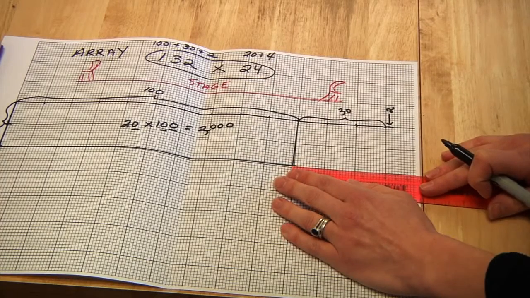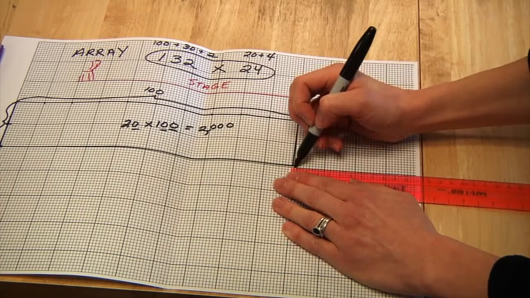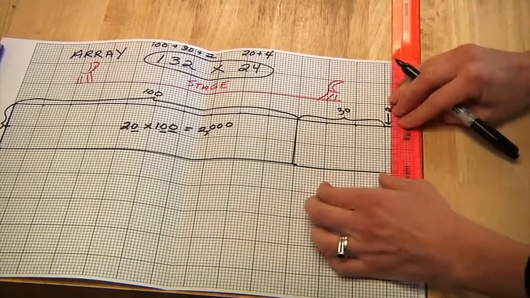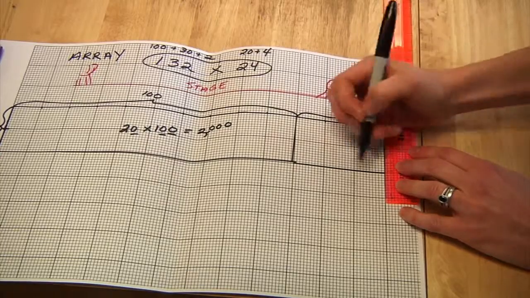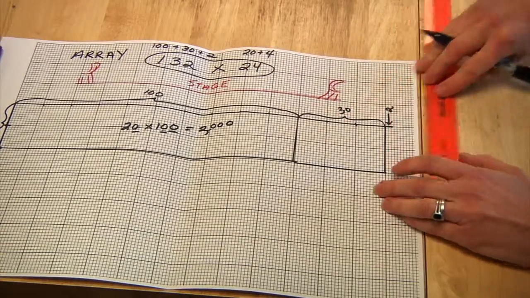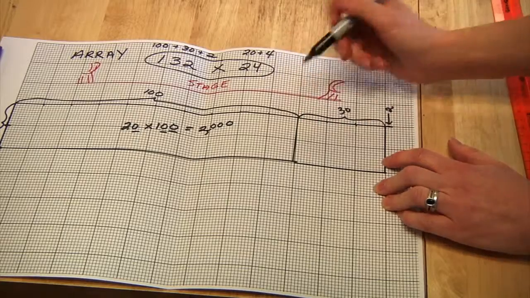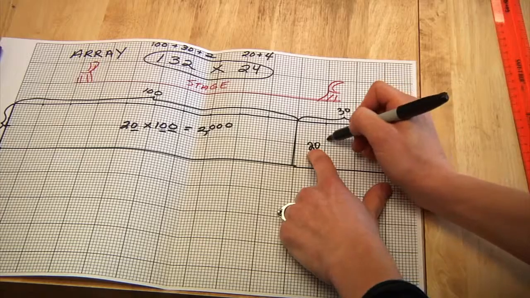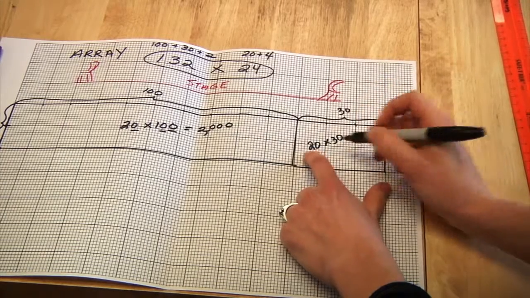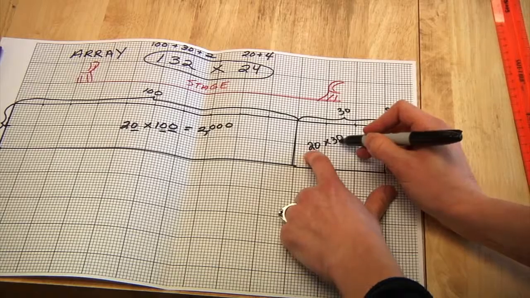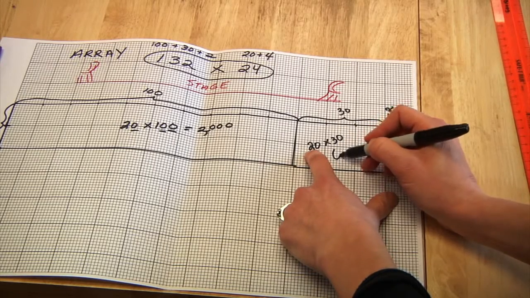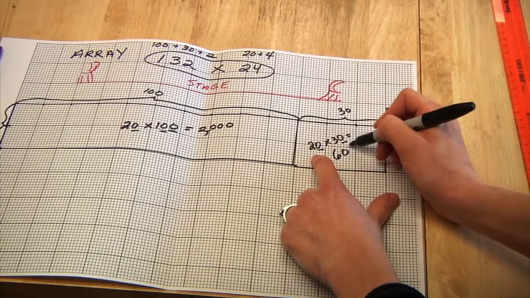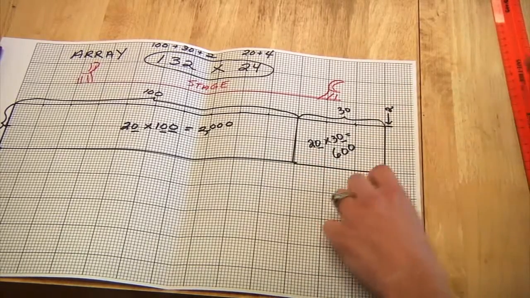Next, I'm going to deal with the 30. So inside this box, I know that I've got 20 rows of 30 seats. 2 times 3 is really easy. That's 6. And then I've got 2 zeros. So that's going to give me 600 seats inside this box.